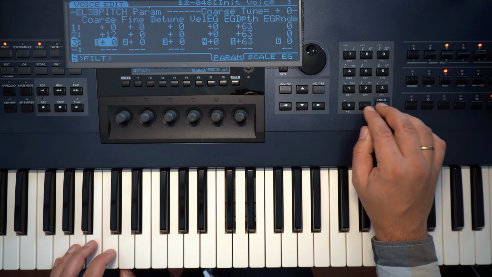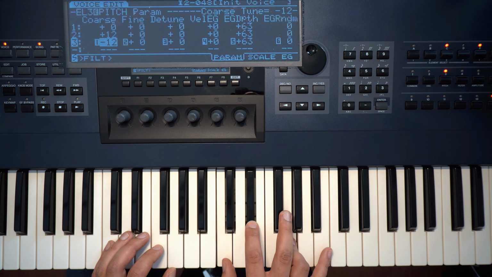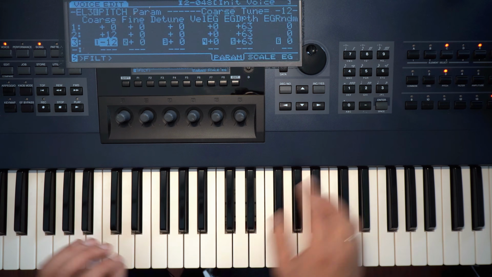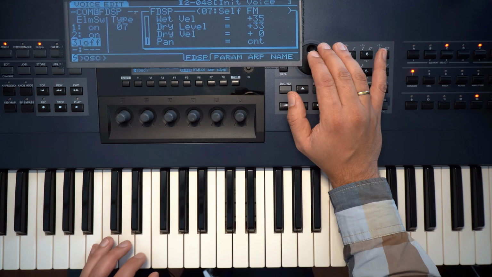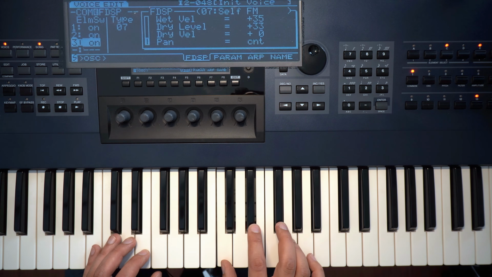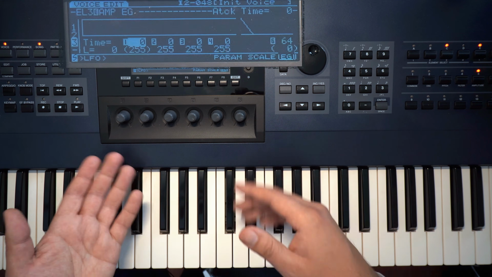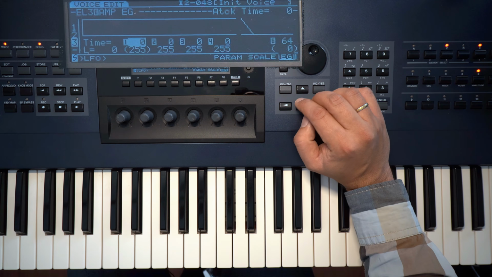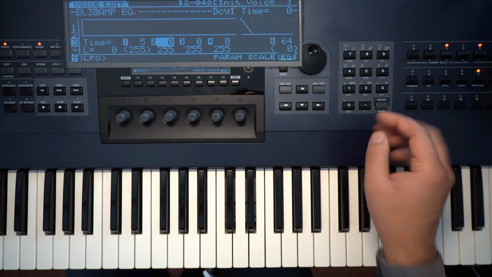Perhaps change the pitch once again, and let's add a deeper tone now, and go back to the common page, turn on FDSP. Okay, and now once again apply an amplitude envelope, this time a fast attack and a quick release.